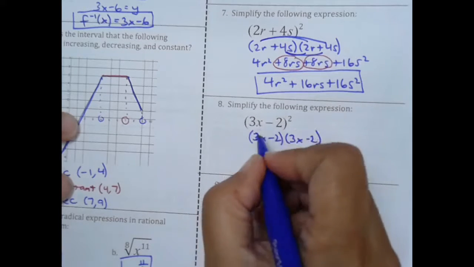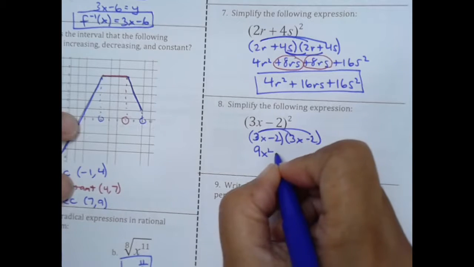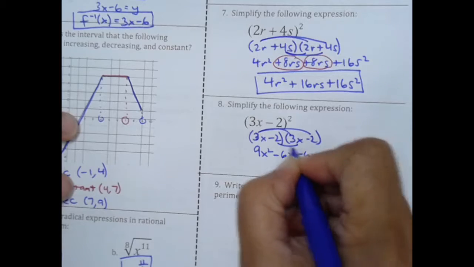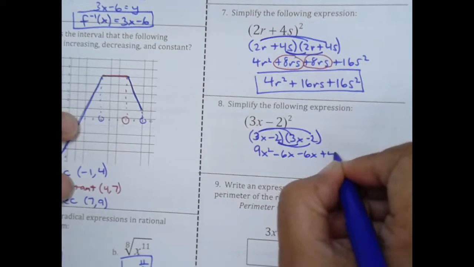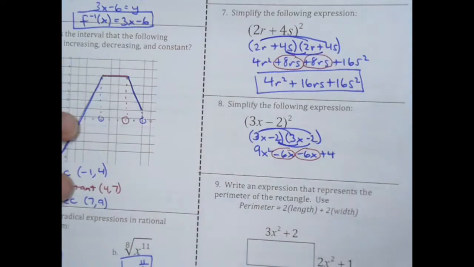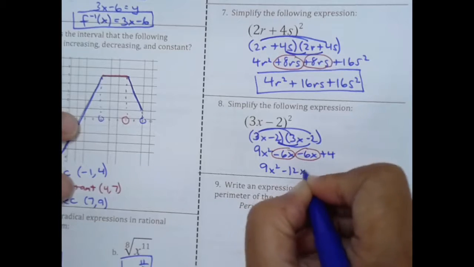Again, we're going to distribute. 3x times 3x is 9x squared. 3x times negative 2 is negative 6x. Negative 2 times 3x is another negative 6x. Negative 2 times negative 2 is positive 4. Again, these are like terms. They are not opposite signs, so negative 6x plus negative 6x is a negative 12x.